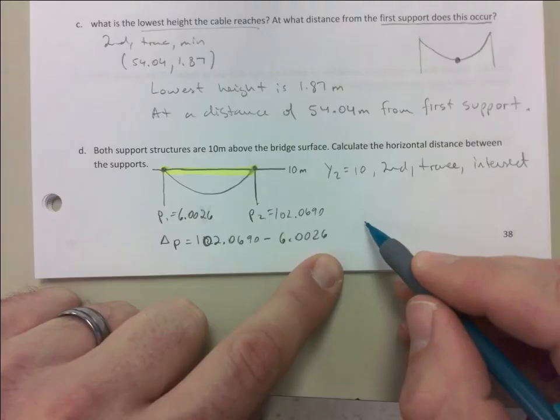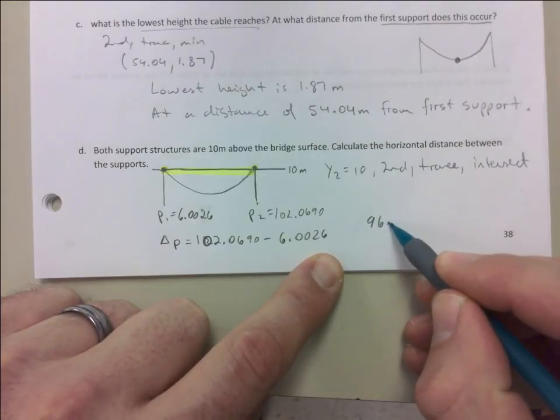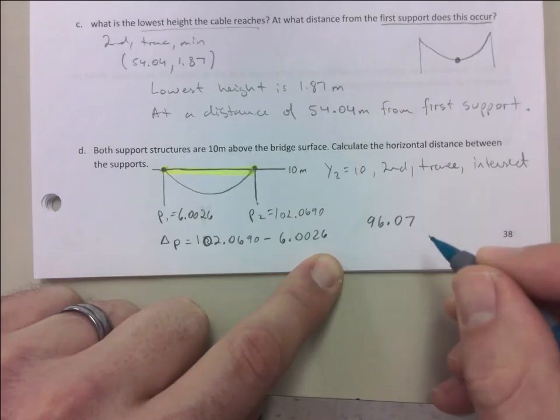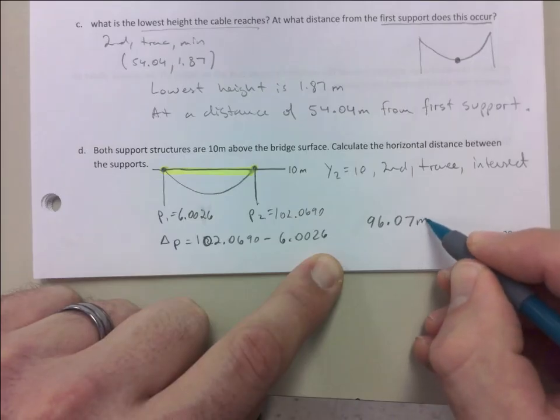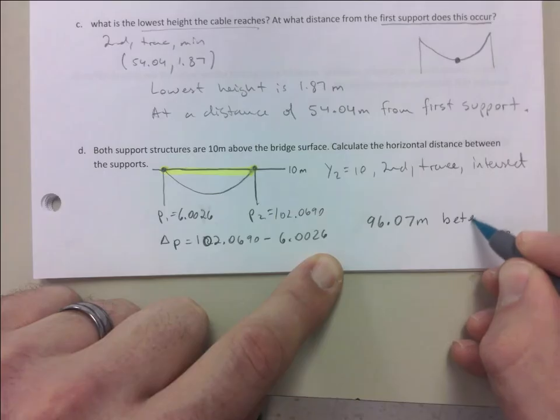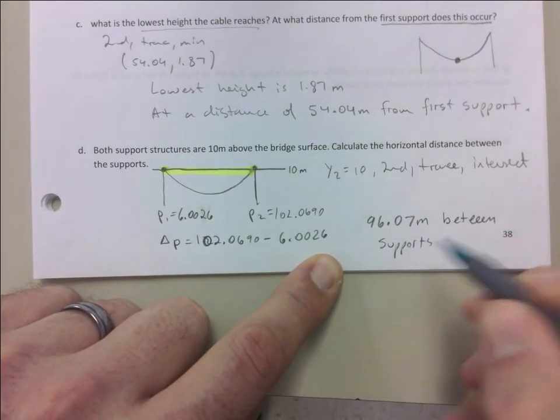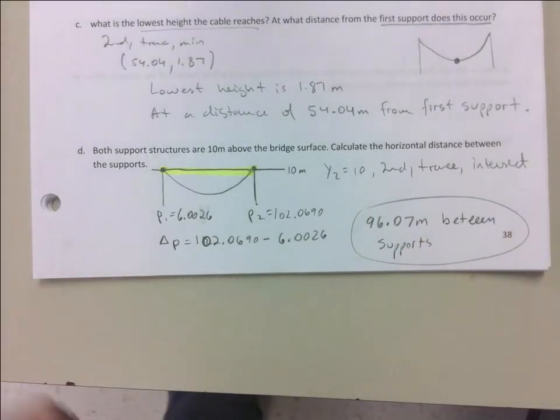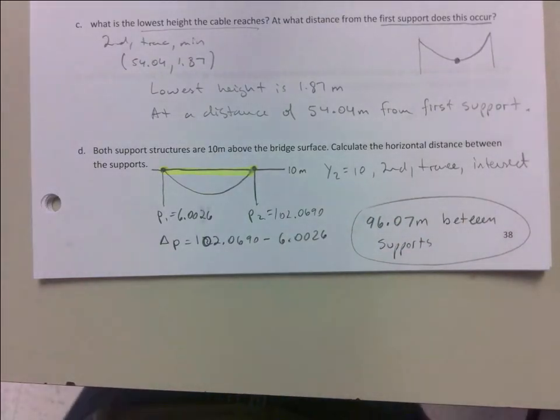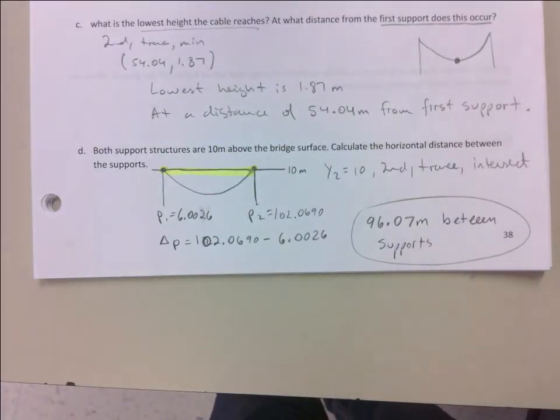So this is 96.07 meters between supports. So you're almost guaranteed you're going to have to use second trace value, or let y be something and figure out intersections.